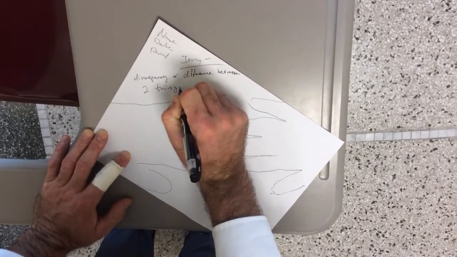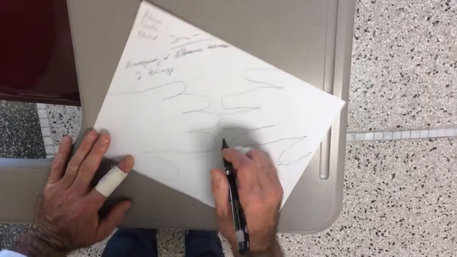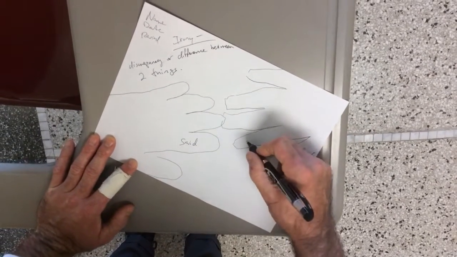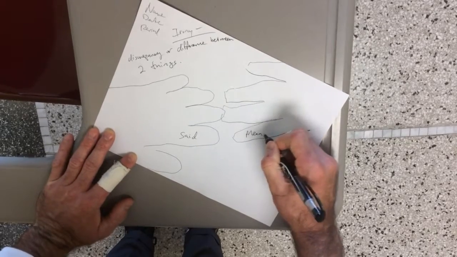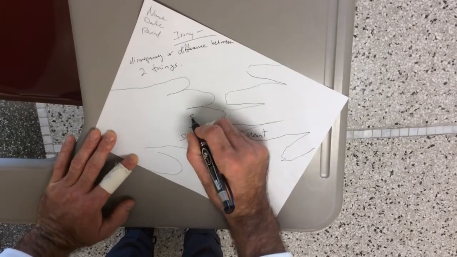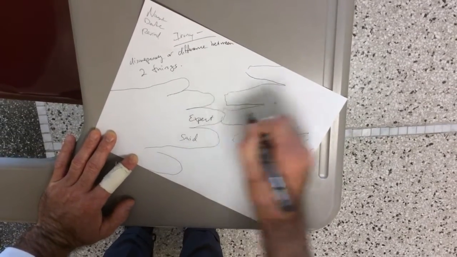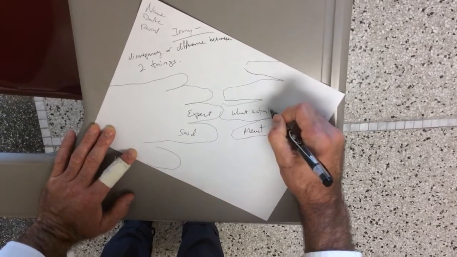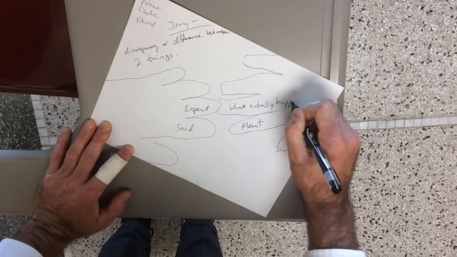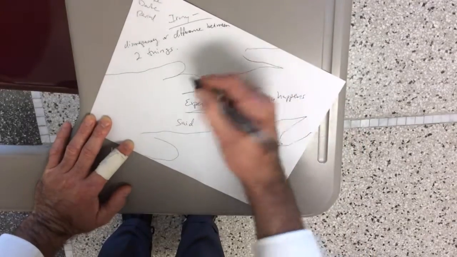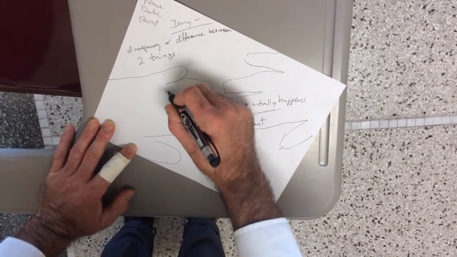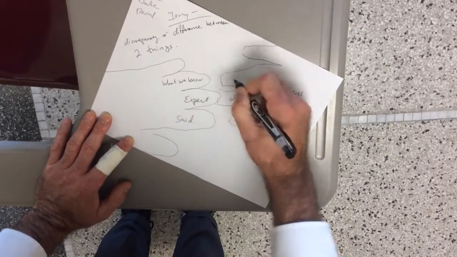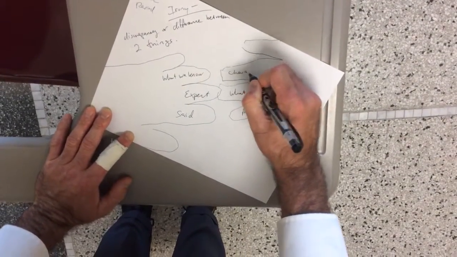And more specifically, the two things that we're worried about are what is said versus what is meant, what we expect to happen versus what actually happens, and last but not least, when we get into the third type, is what we know versus what characters know.